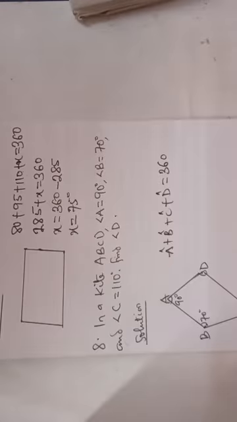At this point, you're going to do this on your own. Just get the work done. My angle A is 90, my angle B is 70, my angle C is 110. We don't know D. So add these, collect like terms, and find the angle D.